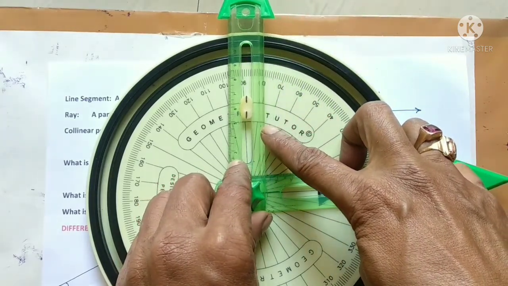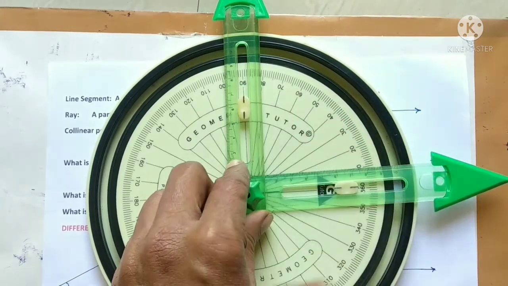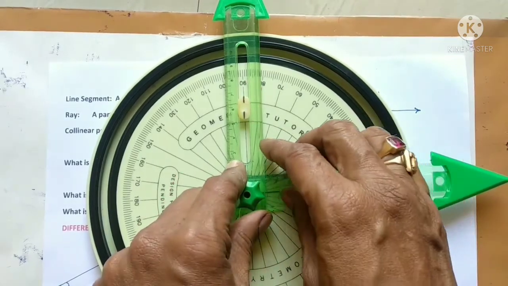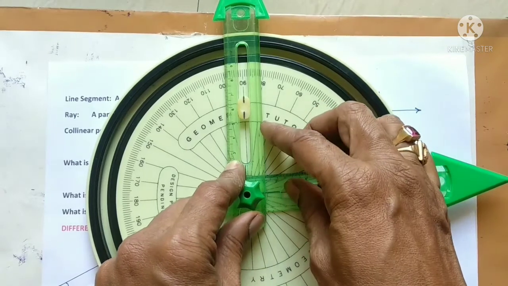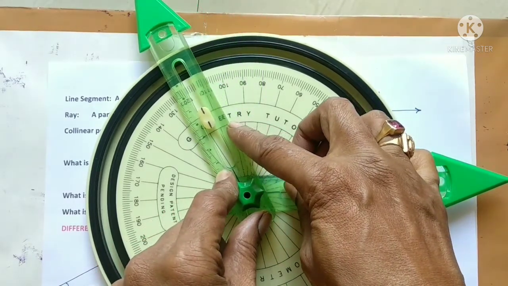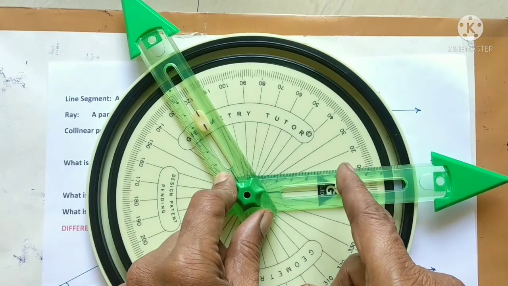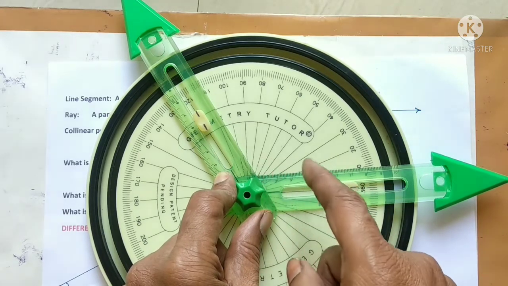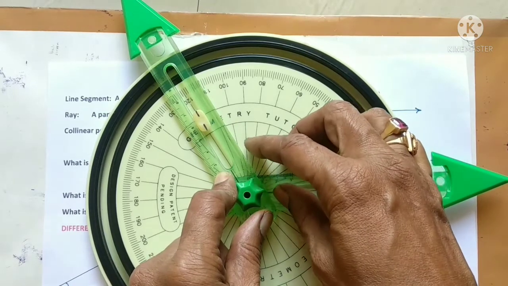This is 90 degrees. I think it is very clear. You can read this. So the angle between these two rays is 90 degrees, and it is called a right angle. Now the ray is moved again towards the left side, and here it is 120 degrees. It is more than 90 degrees, so it is called obtuse angle, means the angle formed by these two rays is called obtuse angle.